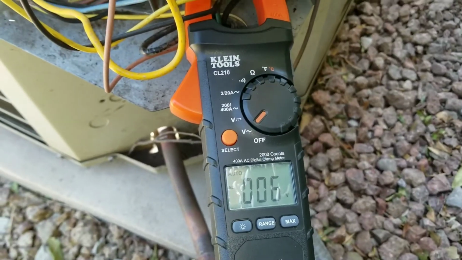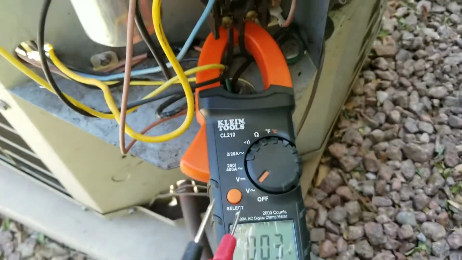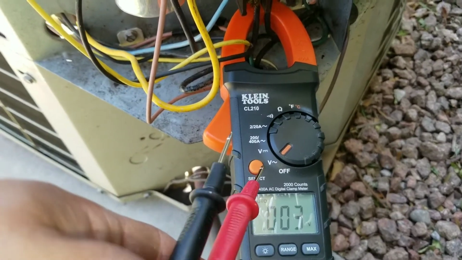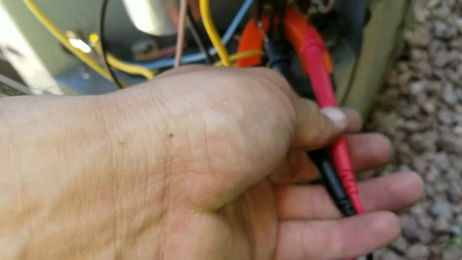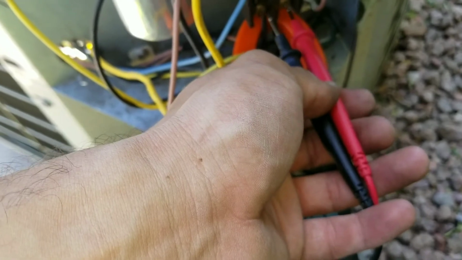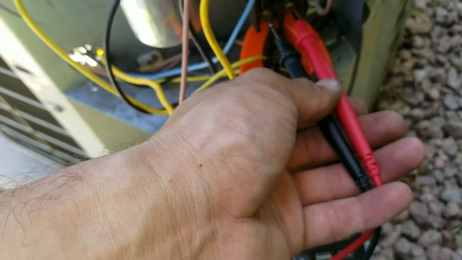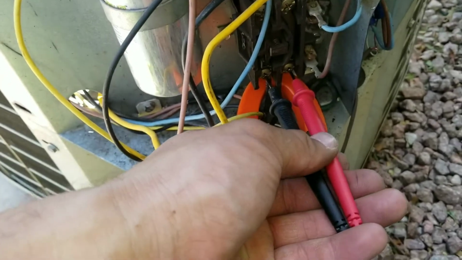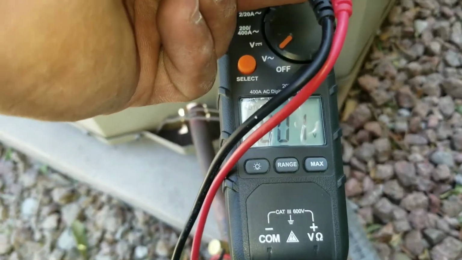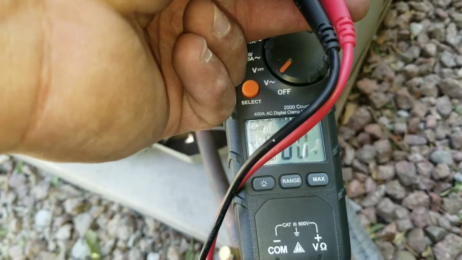If you're unsure, you can always use your multimeter. Here, I have it set to the volts AC. And here we're going to test here at the bottom of the contactor power coming in. And I should have a reading of 240 volts. But you can see that I do not have any voltage. And that's because we pulled the disconnect.